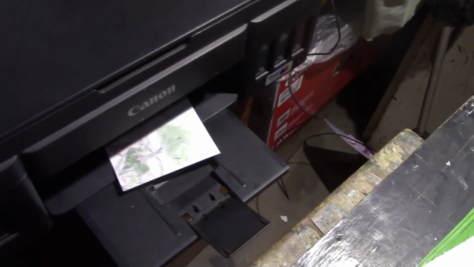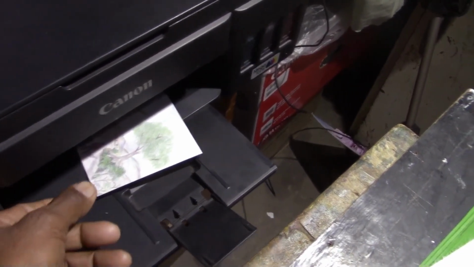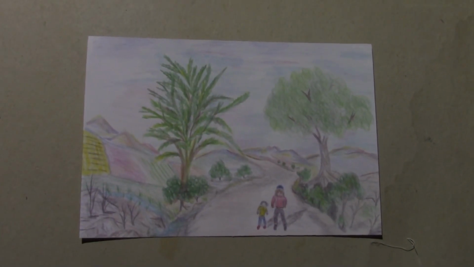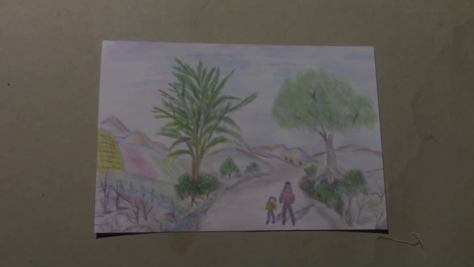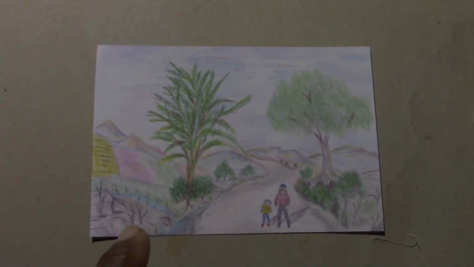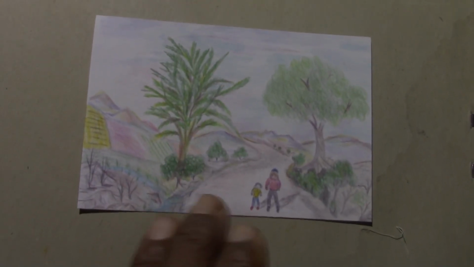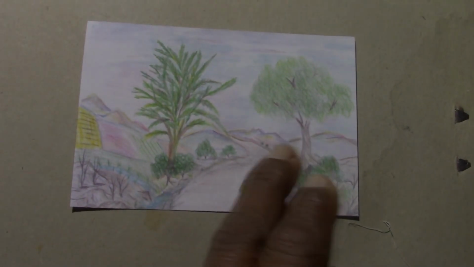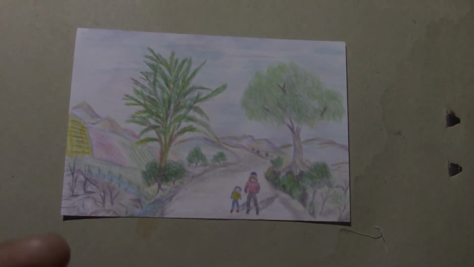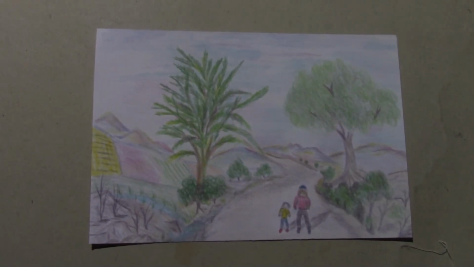And then I make a printing of that sketch. You can see that is a printing on photo paper. And after that, I make another printing. That is a printing from the original pencil sketch. I do not use my water with a brush to cover it with water. So that is a plain printing.